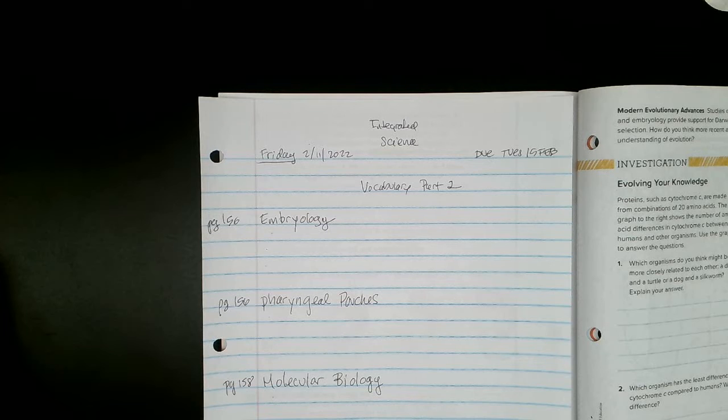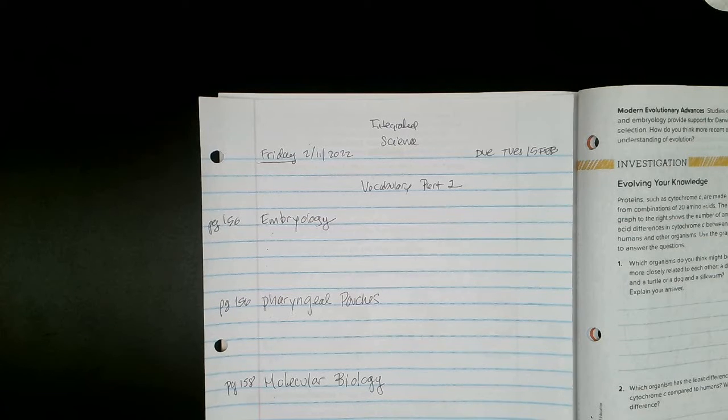Again, we have a minimum day schedule, a half hour of class time today, so our lesson planning is considerate of that. This is part 2 of the vocabulary that you need to know before we get into our last section of Unit 1, specifically finishing off here with the biological evidence for evolution. This is a continuation of your vocabulary, similar to yesterday's, but different terms.